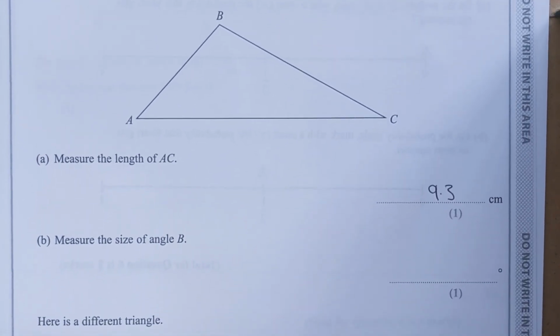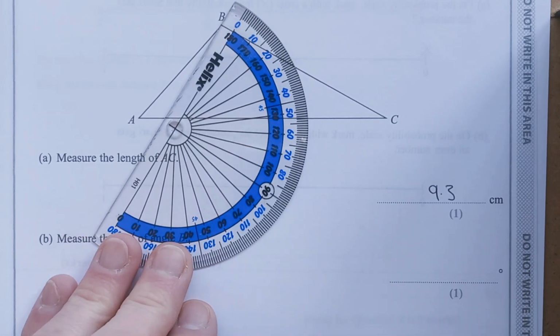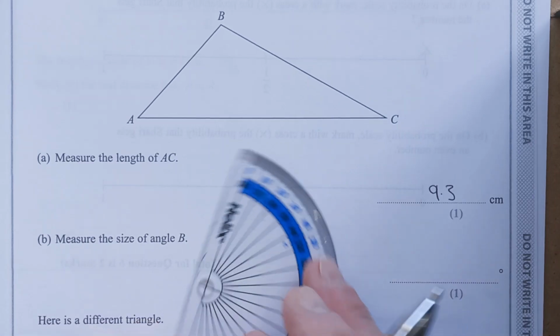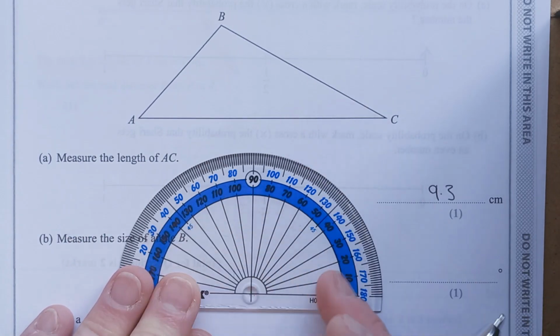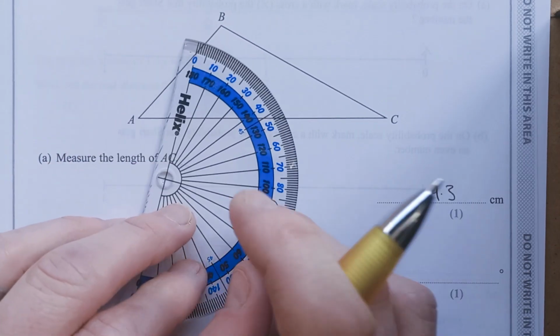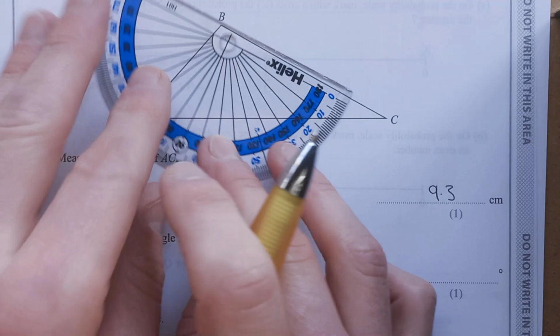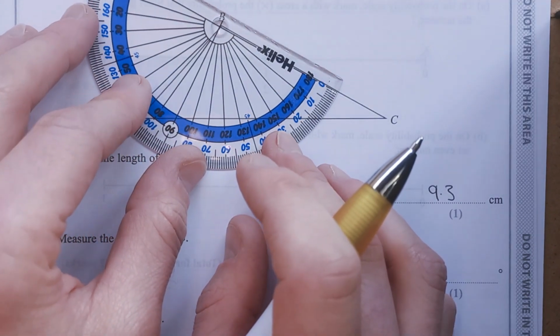Okay, and then for part B, measure the size of angle B. So for this one, I need to use my protractor. Now for some of you, if you're used to having your protractor this way up, then that's fine. You might find it helps to turn your paper upside down so that we've got the triangle the other way. But I'm going to do it this way. So I'm going to position my protractor here.